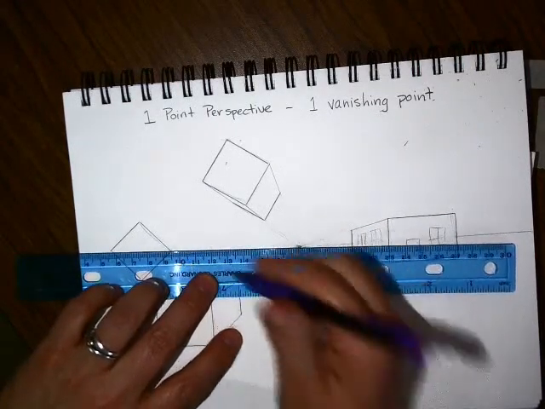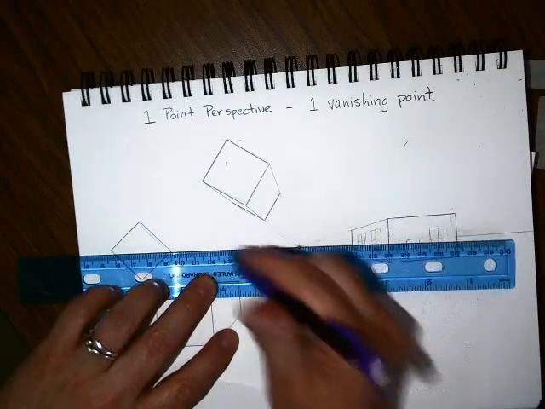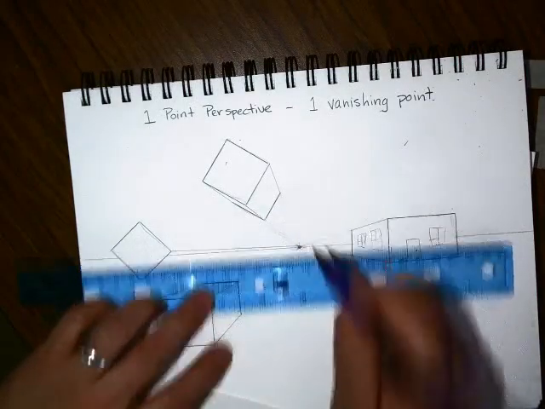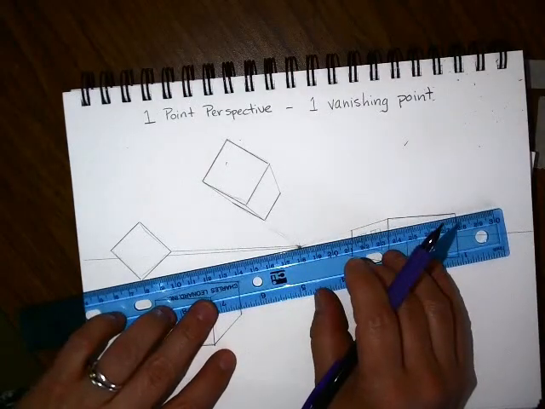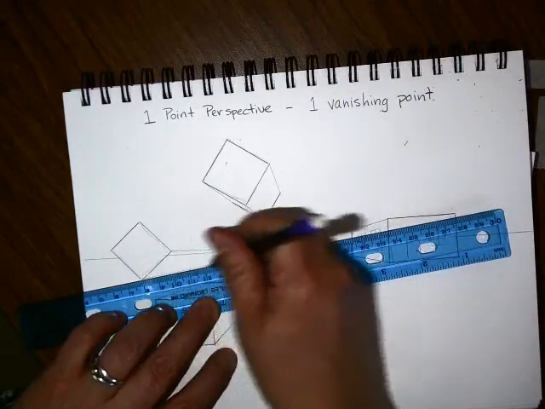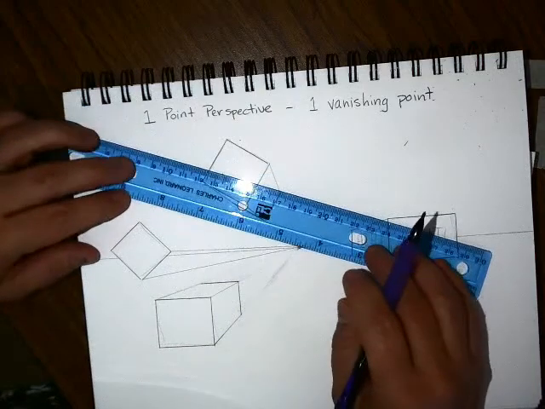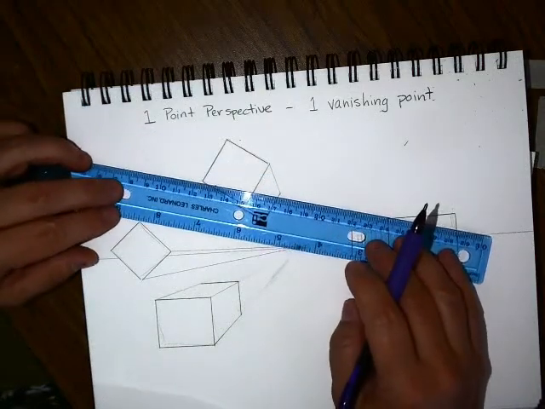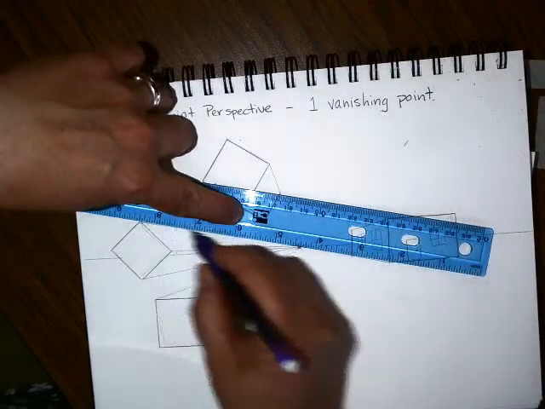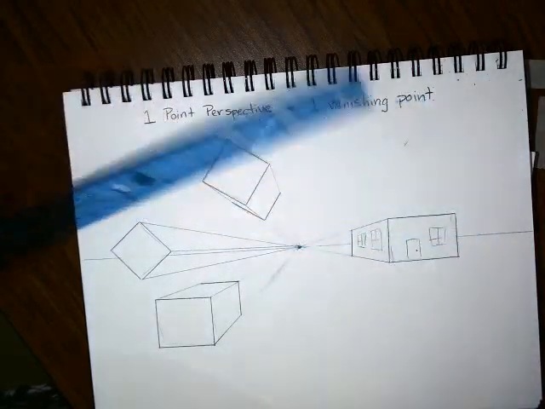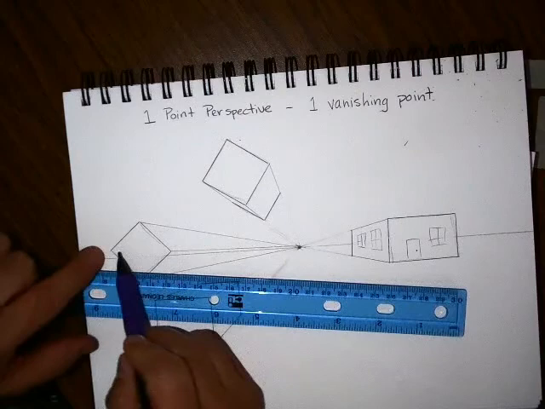I have this point that is slightly above, so I want to draw that. It's going to be similar to my horizon line. I'm drawing from the next two closest. I can draw those lines without going through the box, but I can't do this one. I would be drawing through the box.